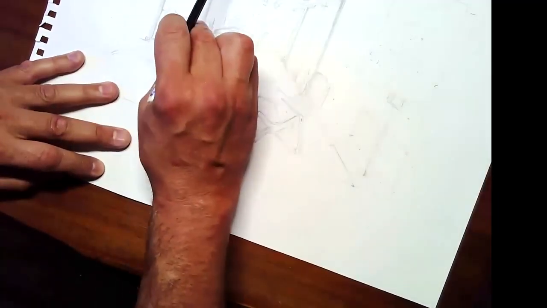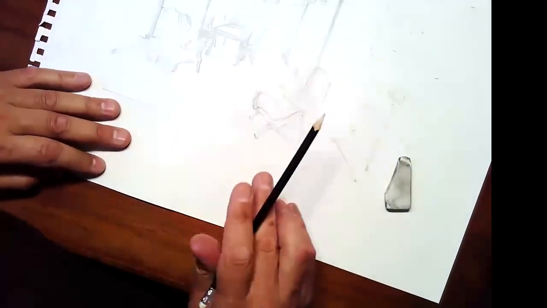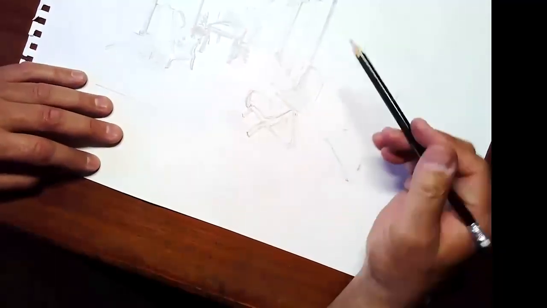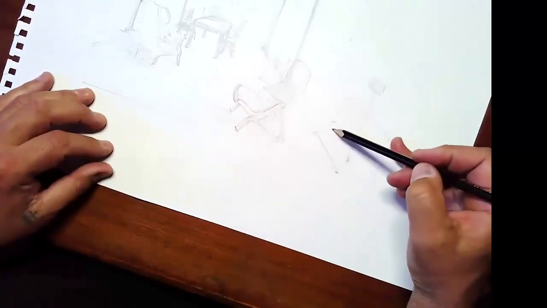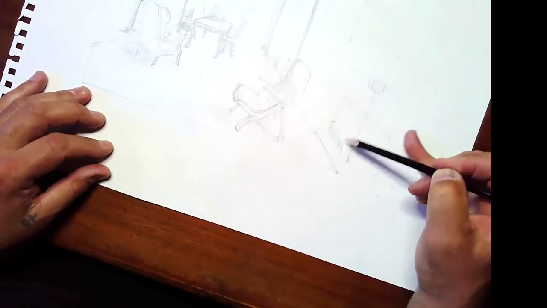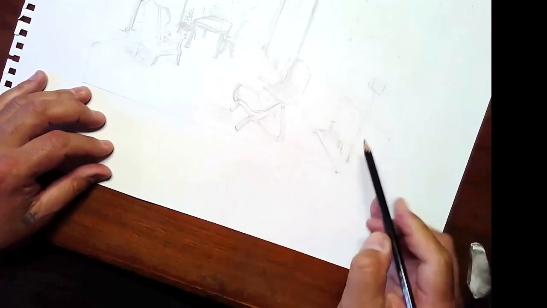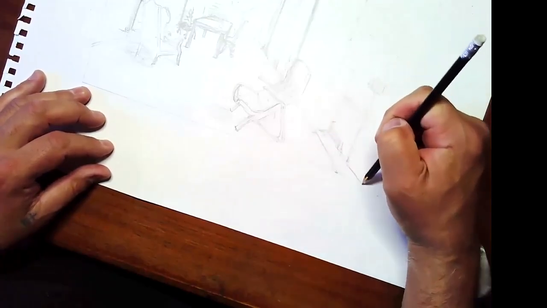Like I can go in here and erase this, tidy it up a little bit. And then pay attention to the different values. And so up in here, I can start to add in some lines that correspond with the general direction of the window.